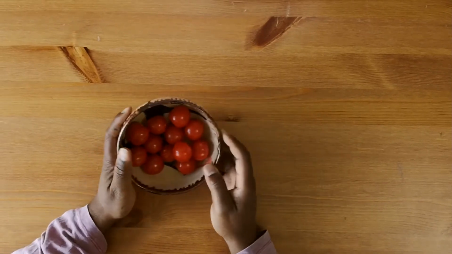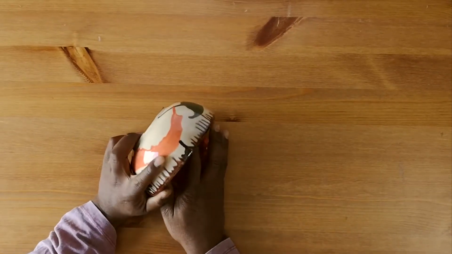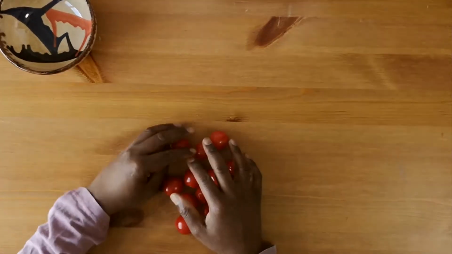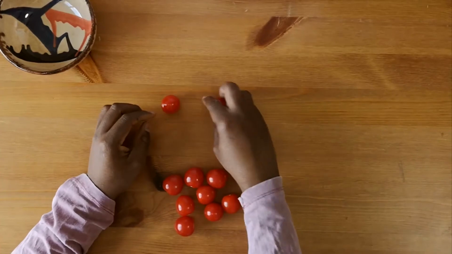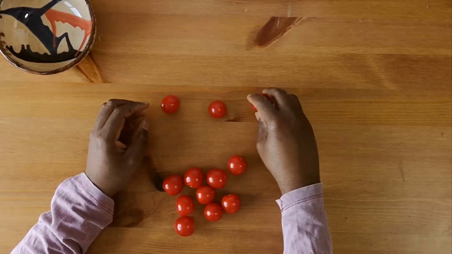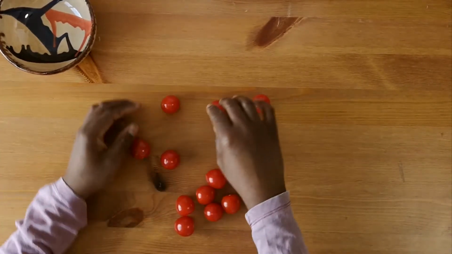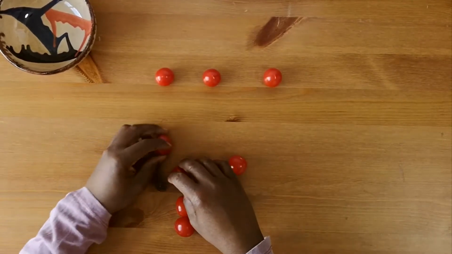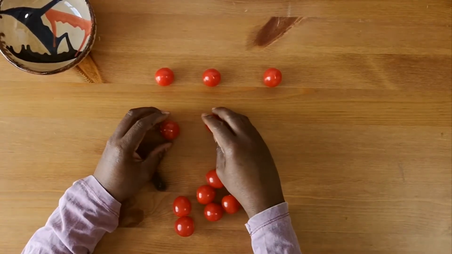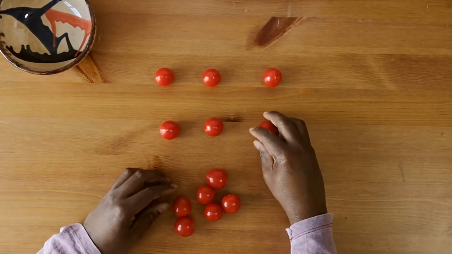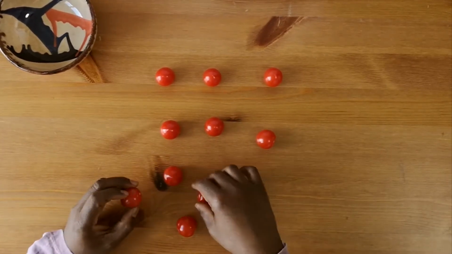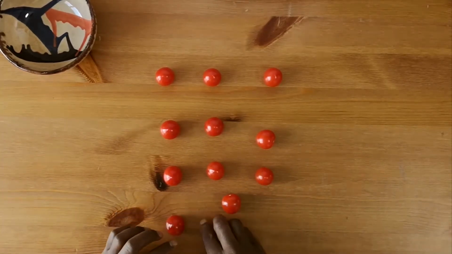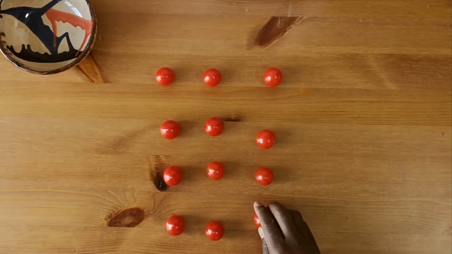Let's take a look at these tomatoes. I have 12 tomatoes in this bowl. Let's see, it's 1, 2, 3, 4. Well, let me use all the space I have here. 1, 2, 3, 4, 5, 6, 7, 8, 9, 10, 11, 12 tomatoes.